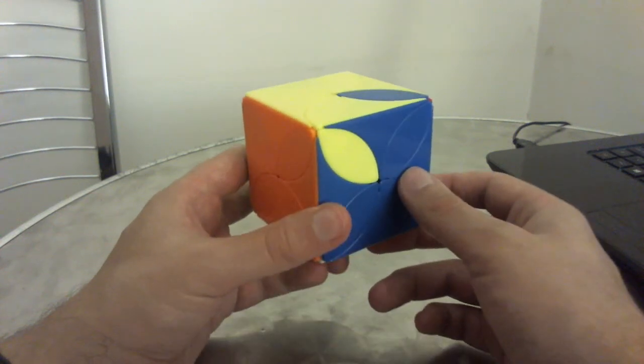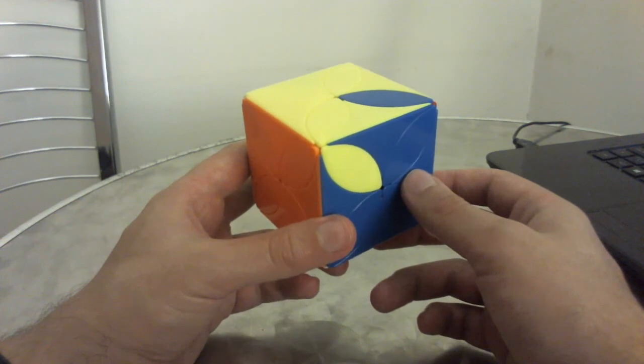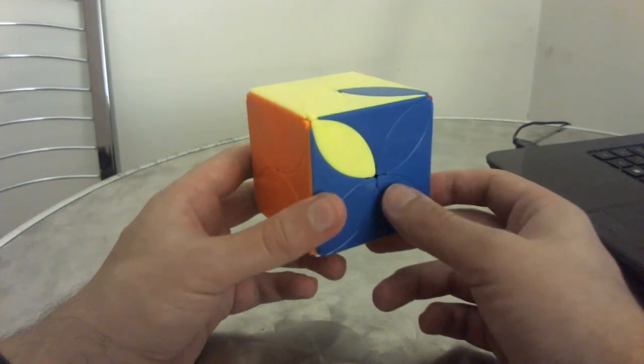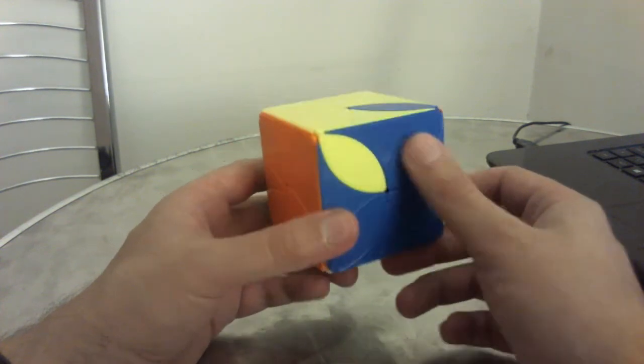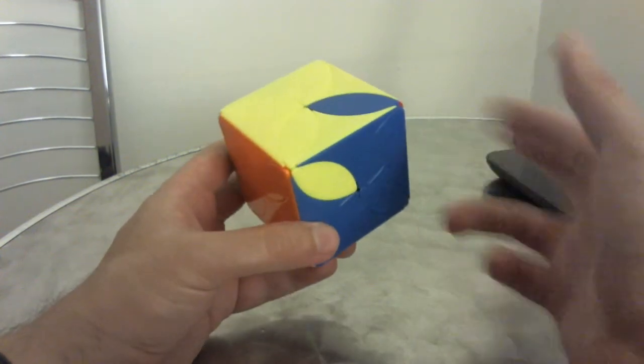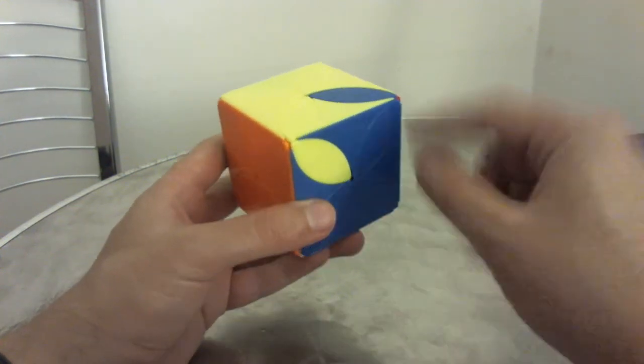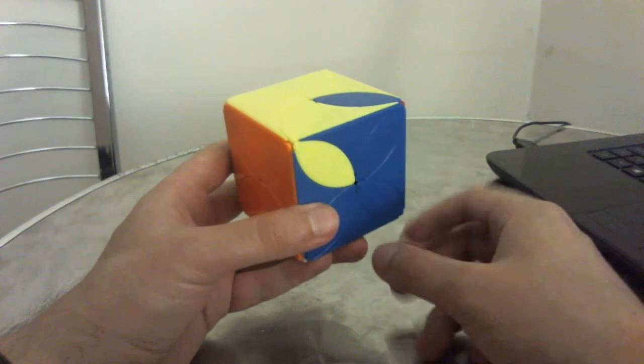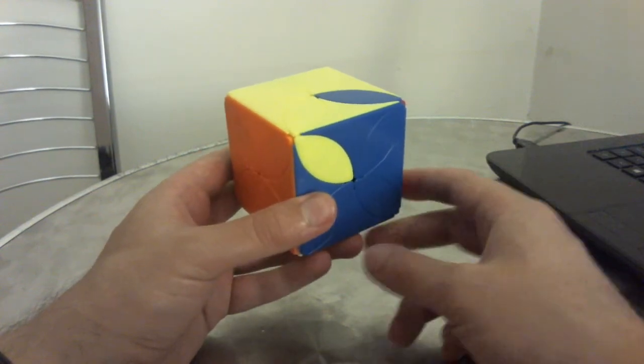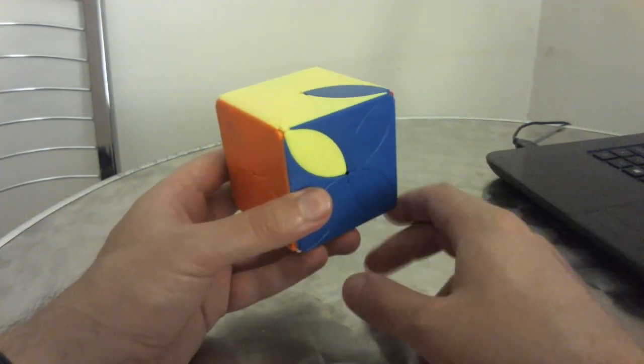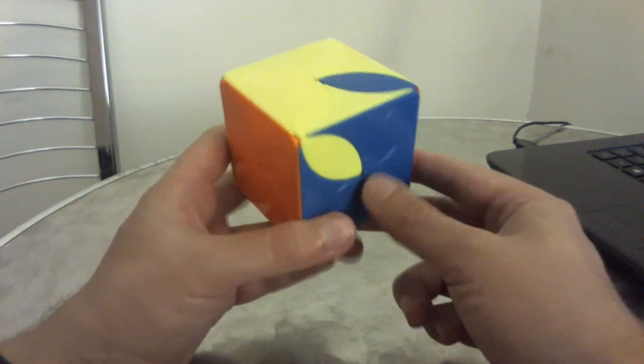Okay, so this is the most important algorithm that you need to know in order to solve this cube, because whenever you try to swap different petals on different parts of the cube, oftentimes you end up with this situation, as I'll explain later on. And it's only 5 simple moves to solve this, and it's as follows.